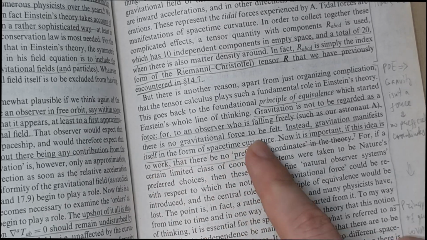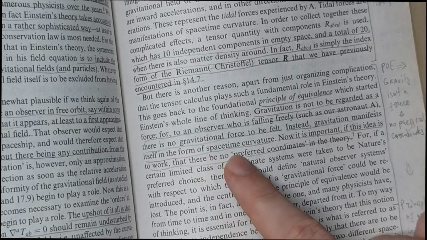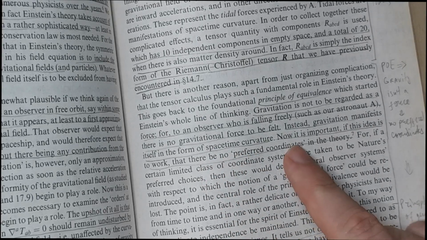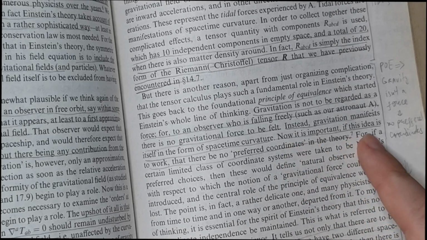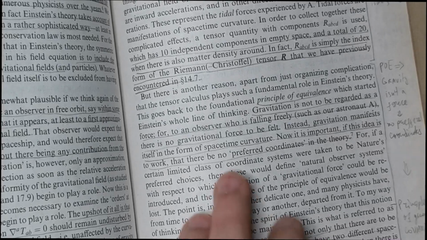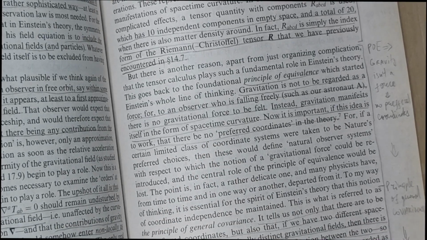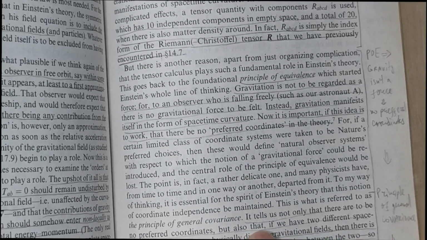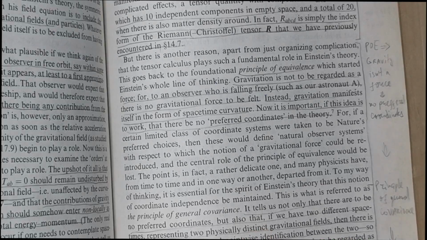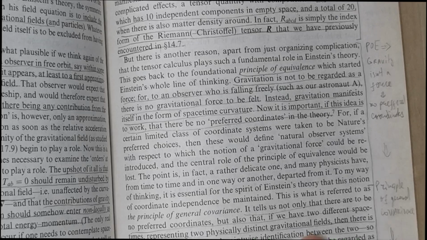There is no gravitational force to be felt, and instead gravitation manifests itself in the form of space-time curvature. And he says that it's important, if this idea is to work, that there be no preferred coordinates in the theory. So we don't have any preferred coordinates for our space-time because of the principle of relativity and the principle of equivalence.